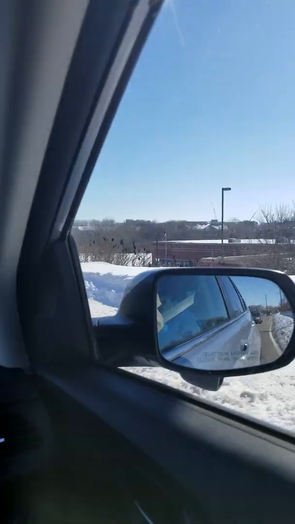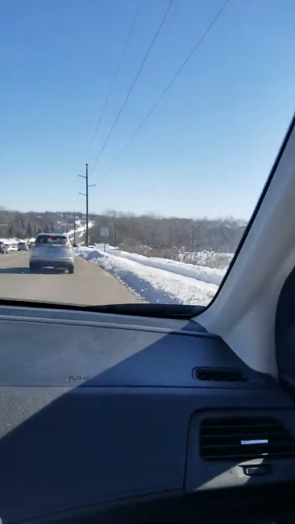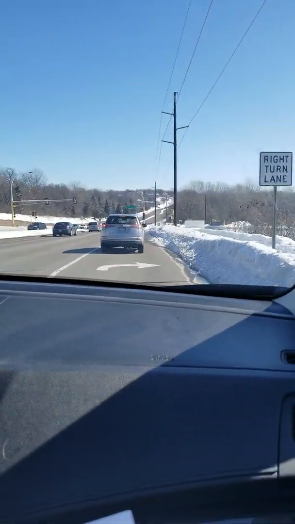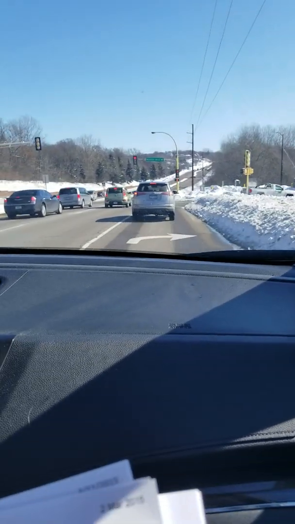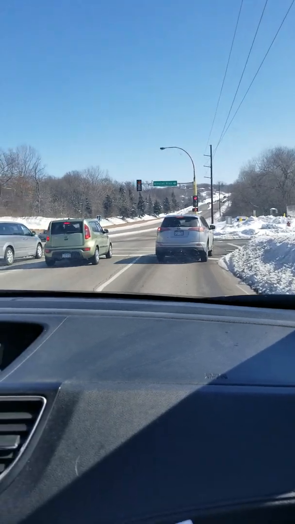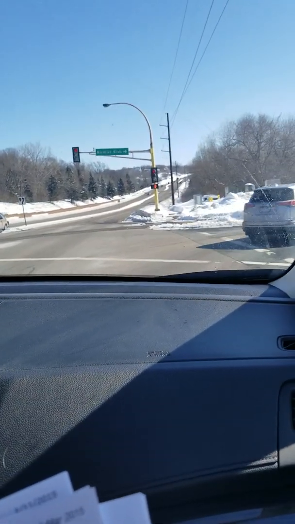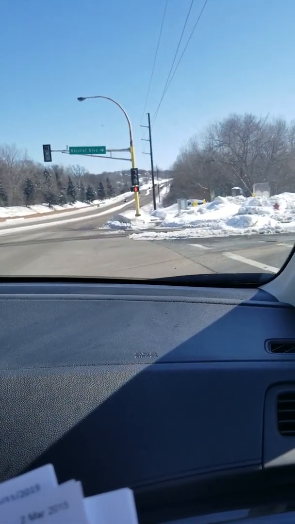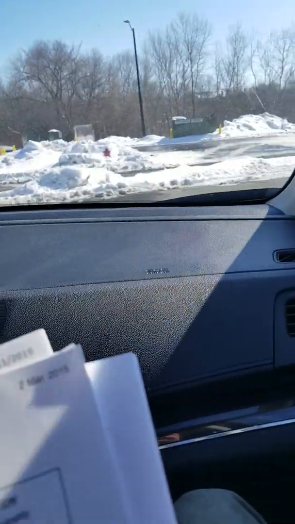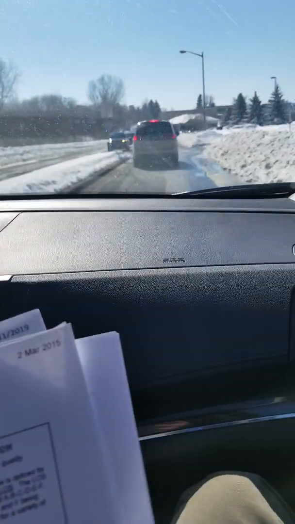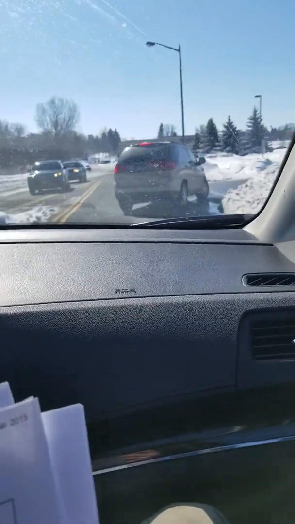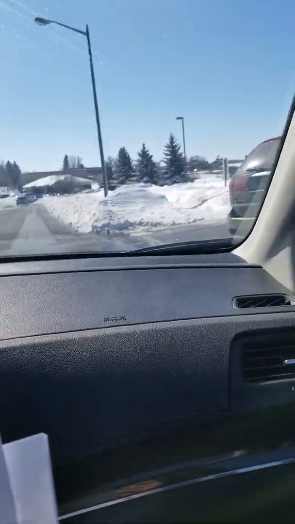So there are three characteristics for traffic. There are flow, density, and speed, with flow being vehicles per unit time, density being vehicles per unit space, and speed being unit space per unit time. So on this road right now, there's not too much flow because it's the middle of the day and people are at work.